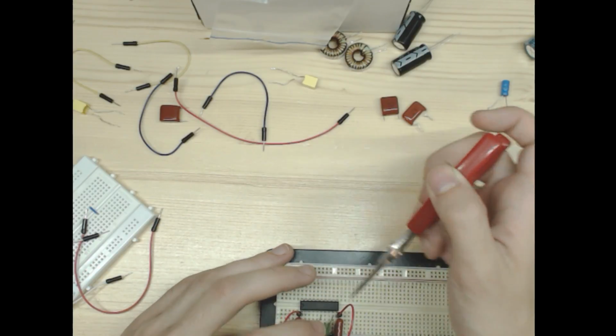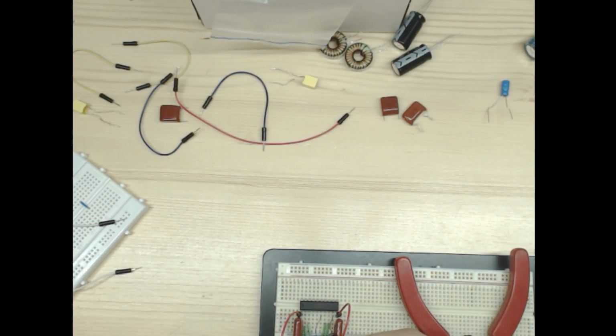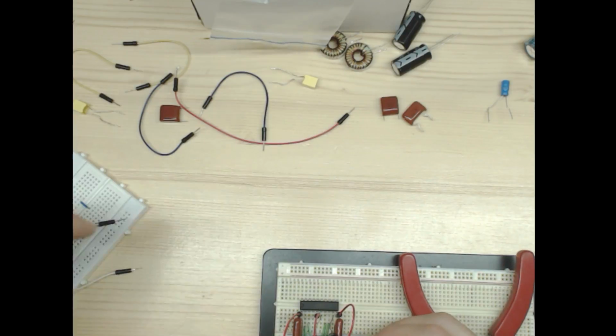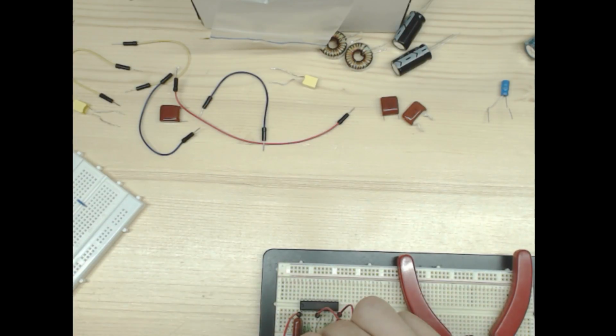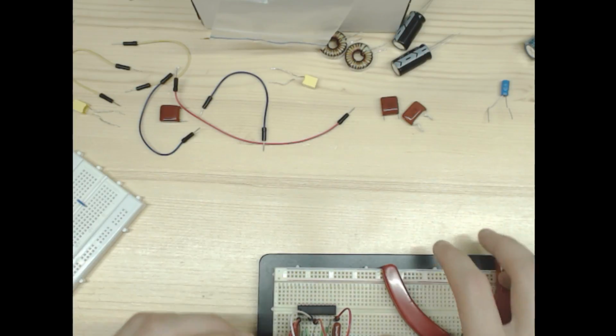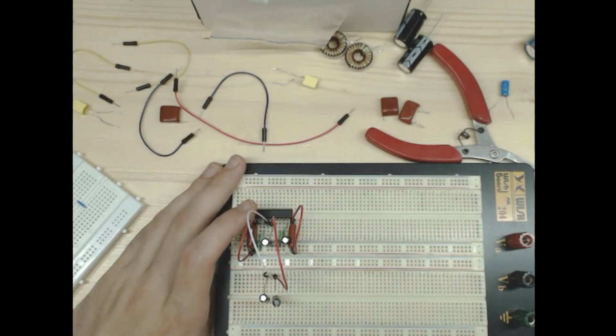So we have, and then we will get our right in and our left in. So, take a look at it in the DSLR.